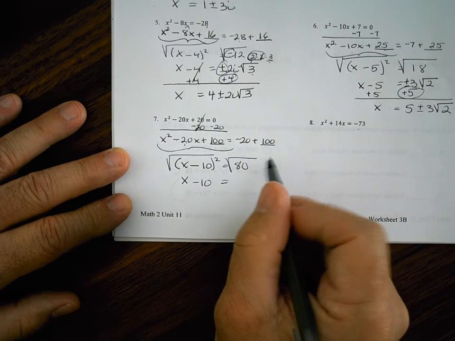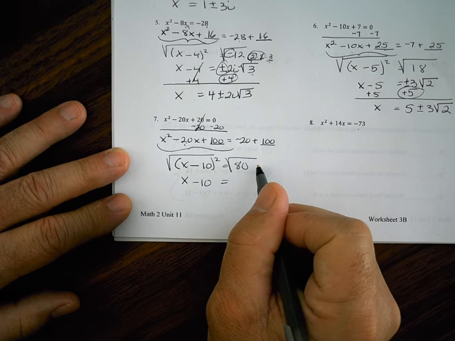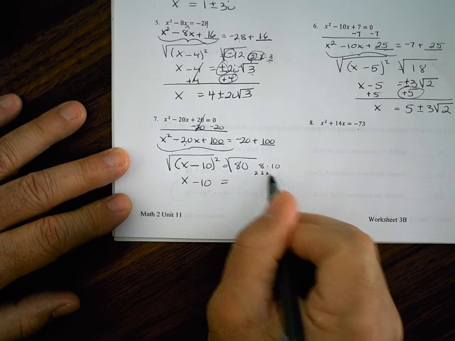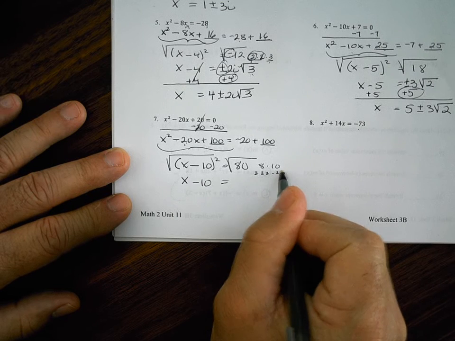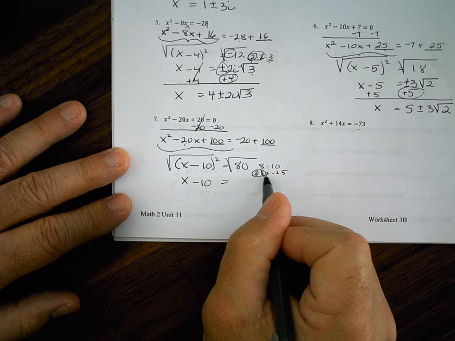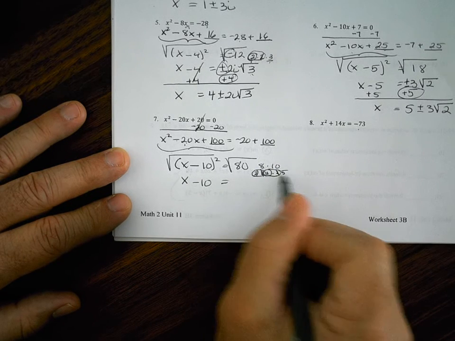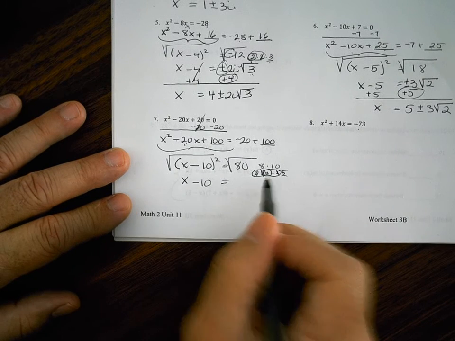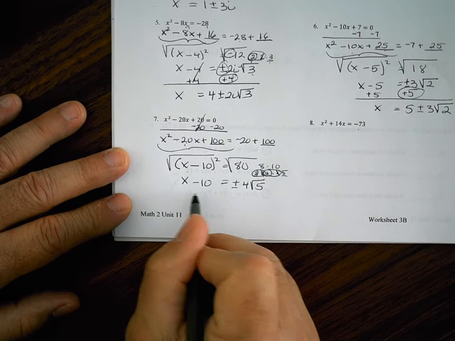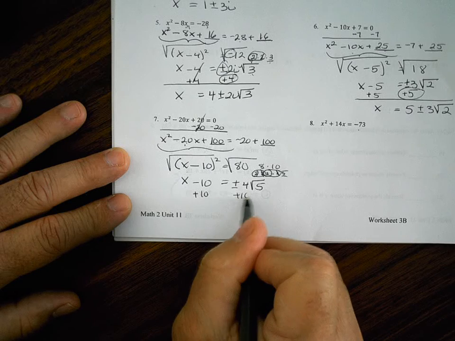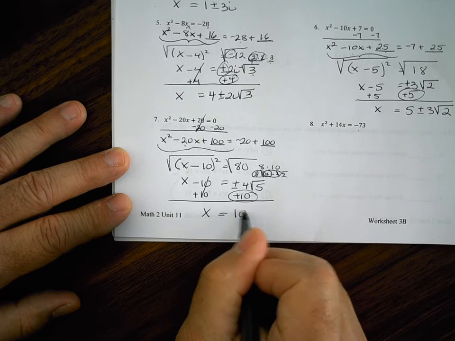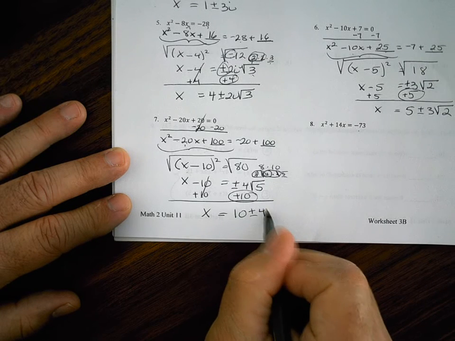We have 80 is, let's go 8 times 10, right? Well, that's 2 times 2 times 2, and that's 2 times 5. So we have a set of 2's, so one 2 is getting out, one's getting killed. We have another set of 2's, one's getting out and one's getting killed, and the 5 stuck inside. So two 2's get out, so it's plus or minus 4 root 5. Last step, we add 10 to both sides, and our final answer is x equals 10 plus or minus 4 root 5.